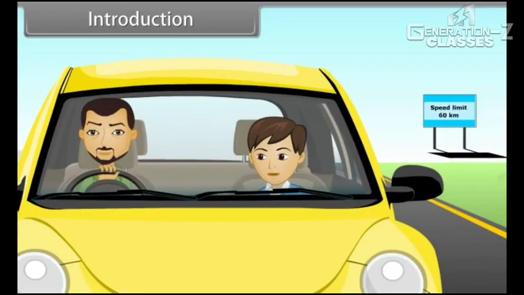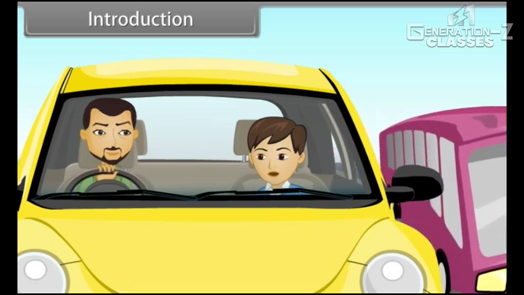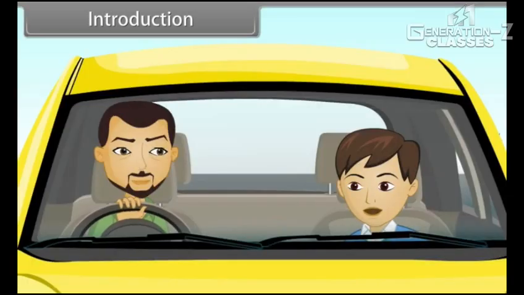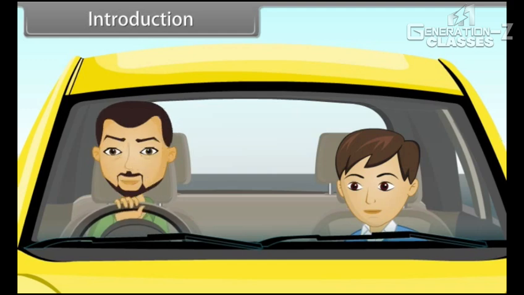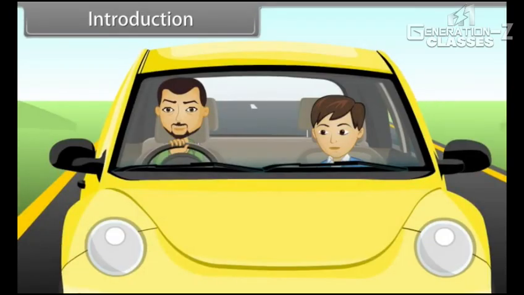Dad, I want to ask you something. Yes, dear. Dad, all these vehicles such as cars, trucks, etc. run on fuel. Does the space shuttle also run on the same fuel? My son, a special type of fuel is used in the space shuttle. What kind of special fuel, Dad? They use hydrogen in the external tank to lift off the space shuttle. Would you like to learn more of it? Yes, Dad. In this lesson, you will learn hydrogen and its compounds.